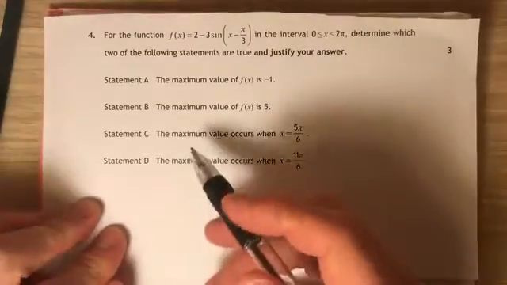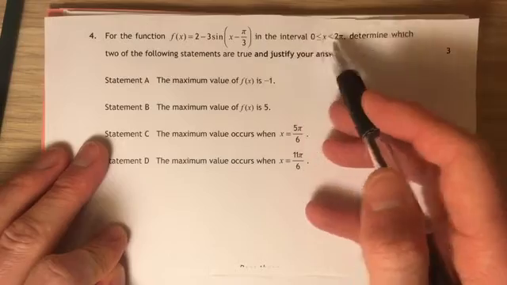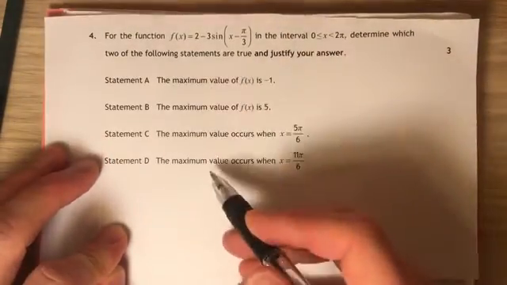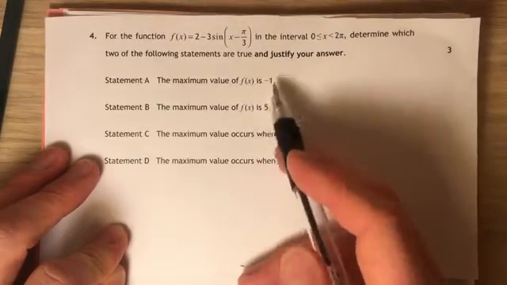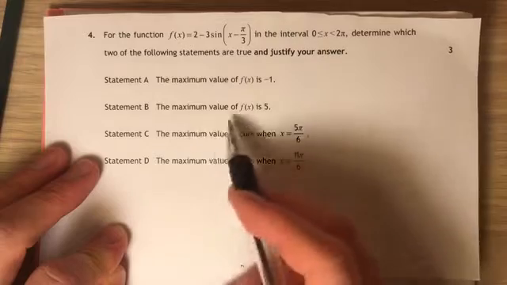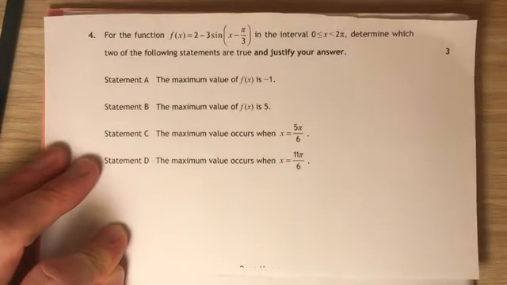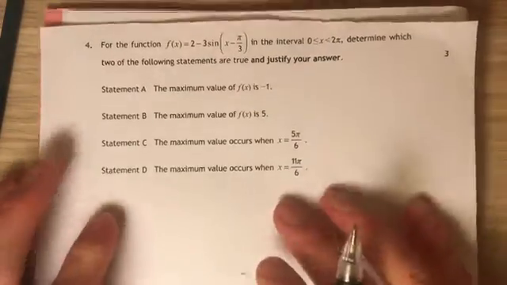Right, so question 4, what's occurring? I've got a function. We're dealing with radians, which is a bit annoying. And some of these statements are going to be true. So the maximum value of this function is presumably one of these. The maximum value occurs when, presumably, one of these. Okay, so what we're going to do is try and figure out what is true, what's happening here.